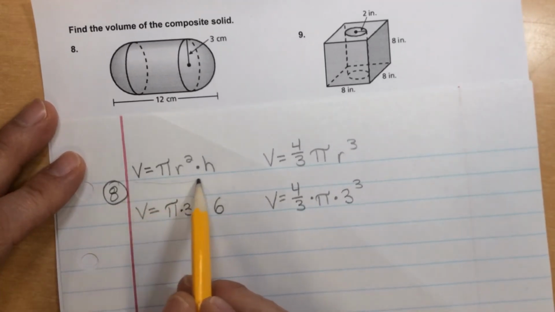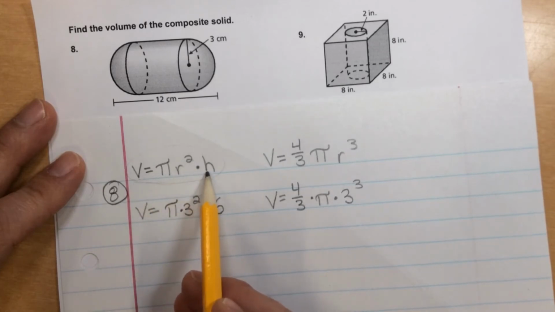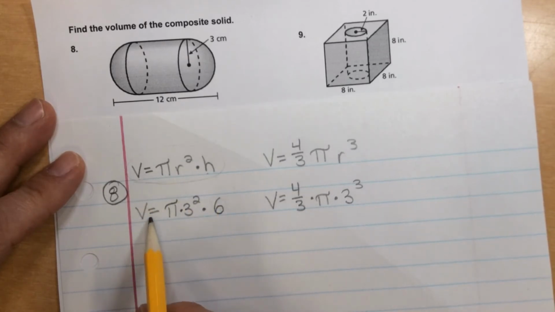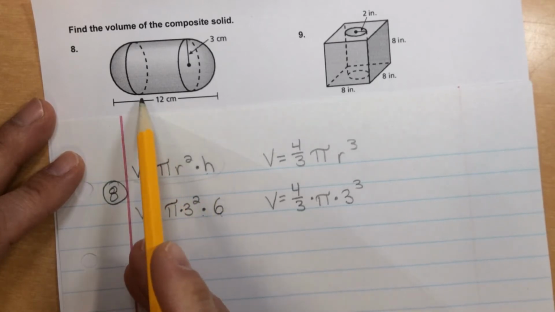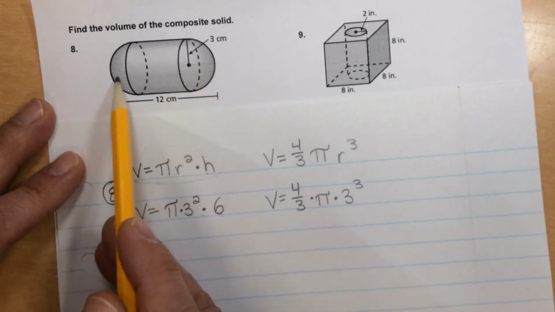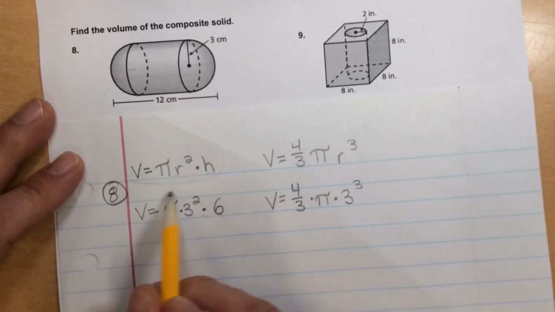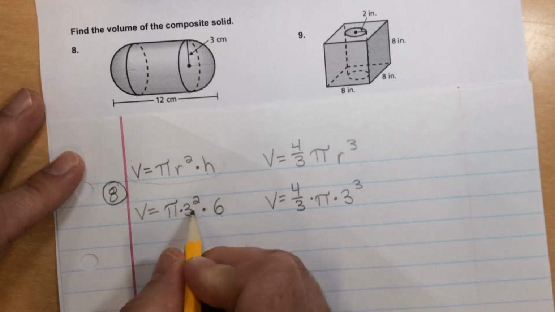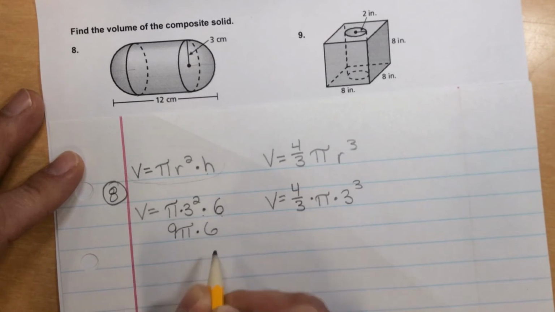So we're going to find the volume of the cylinder right here. Volume equals pi r squared times h. Plugging in the information, we have pi times 3 squared times 6. The height is 6 because you're just doing the height of the cylinder, not of the whole thing. So that's 6 because right here is 3 and right there is 3, leaving 6 for the height of the cylinder. So you'll figure this out. 3 squared is 9, so this would be 9 pi times 6.